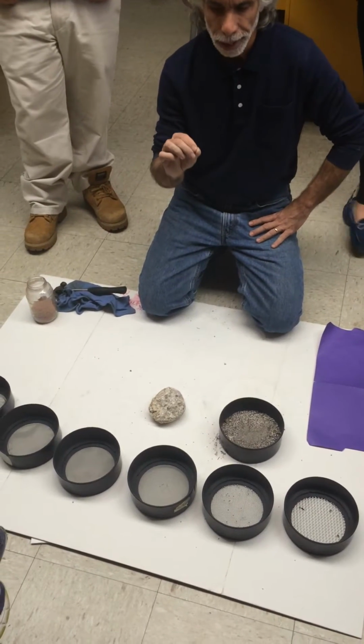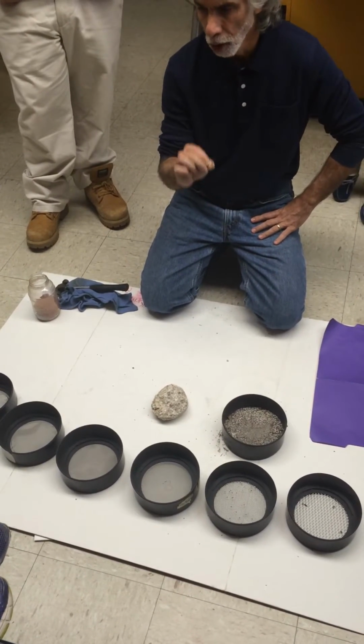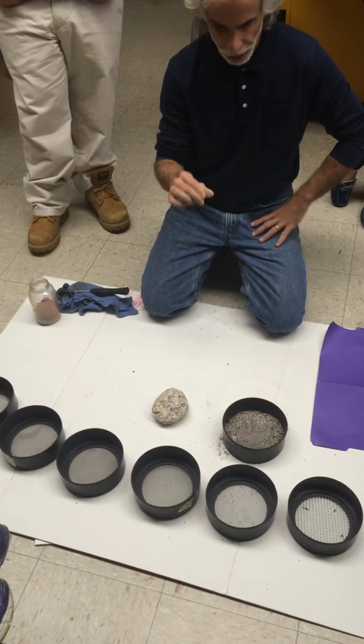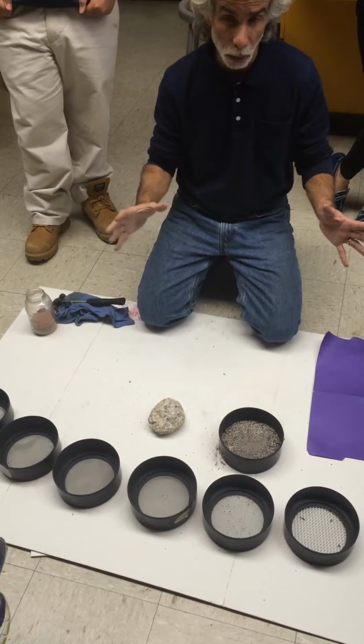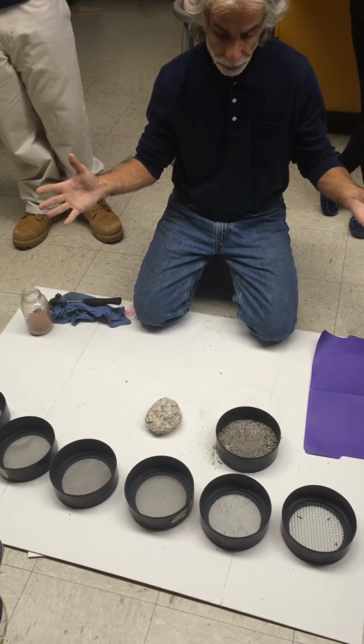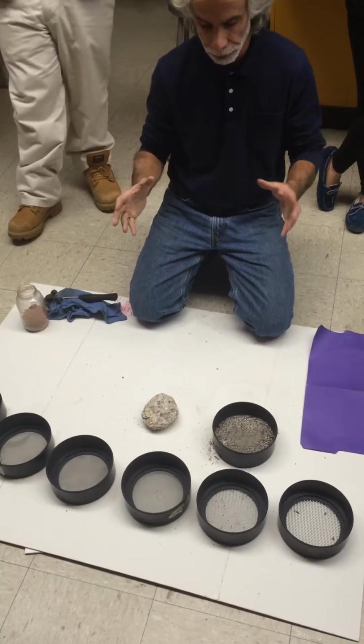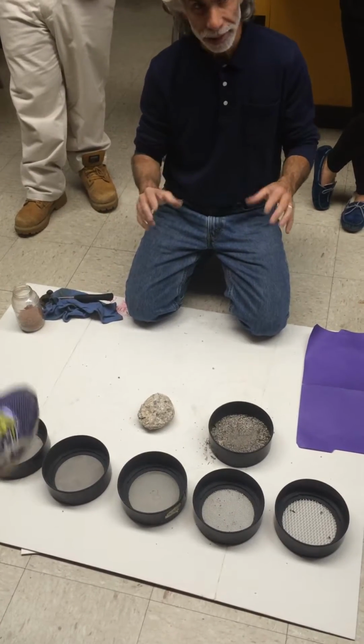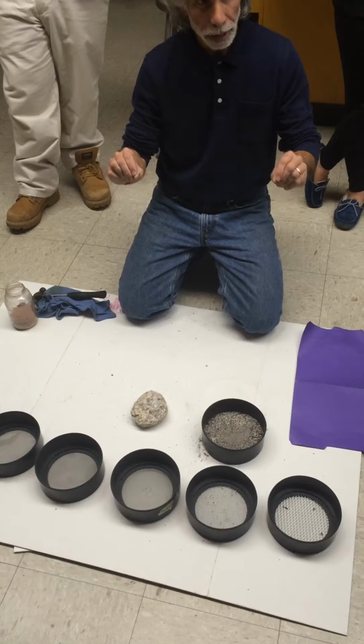Beach formation. How do we get long stretches of beach made of sand? And sand is a what? What is it? That's a sediment. It's a type of sediment. Well, here's where it begins. It begins inland in most cases.